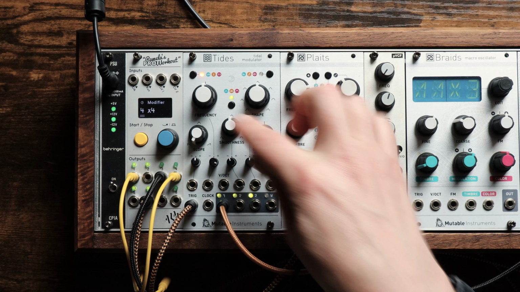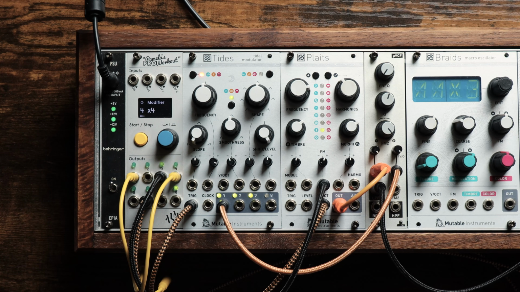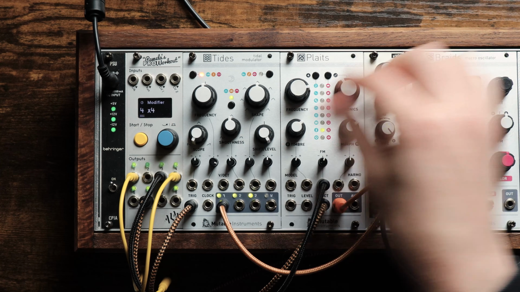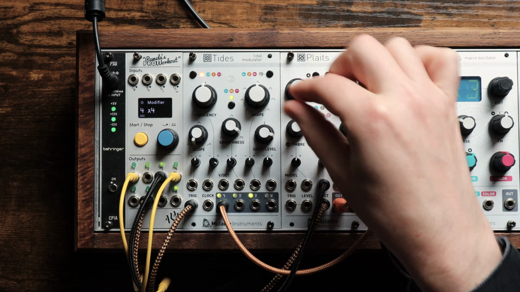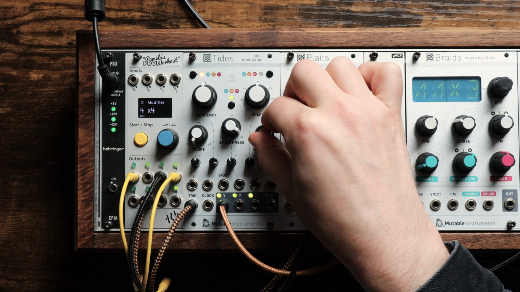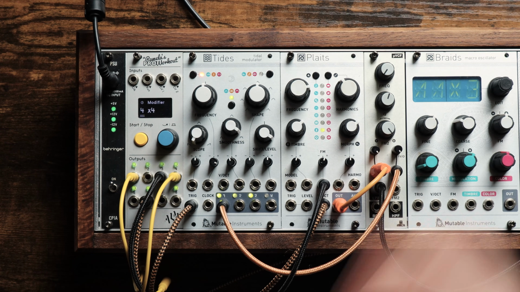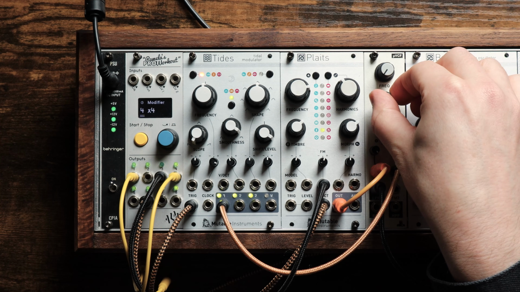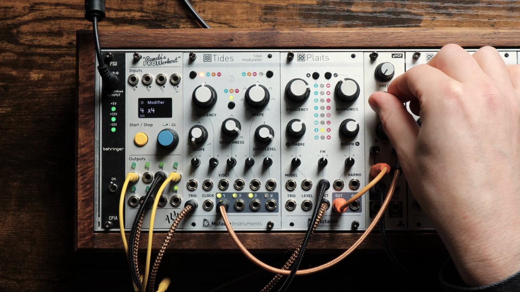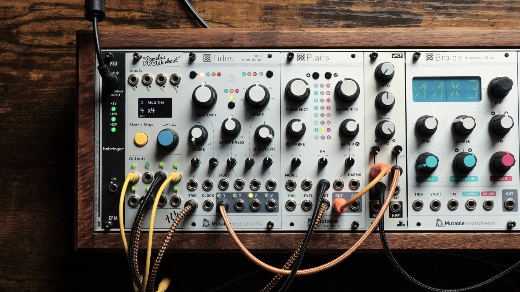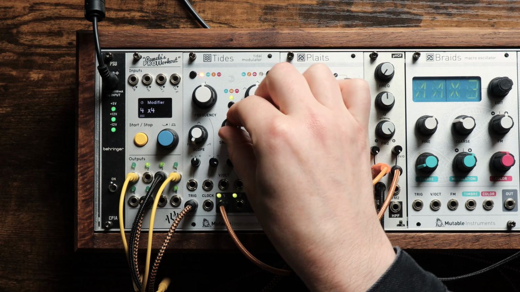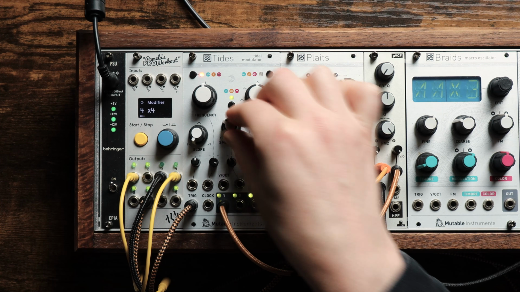Next I'm going to take a look at this smoothness control, and this does 2 things. When it's at 12 o'clock it doesn't do anything. When we move it forward it's actually a wave folder. And you can hear that that's quite an unusual shape for an envelope. And when we move it to the left, it's actually a low pass filter. This probably makes more sense when you're using it in the VCO mode, but it will sort of smooth out the shape of your envelope or LFO.